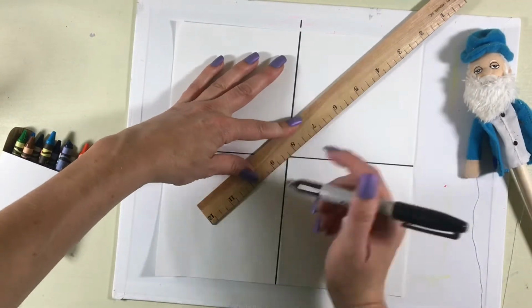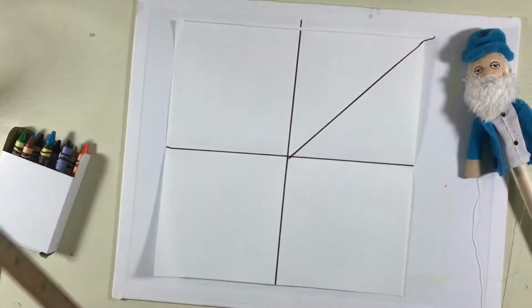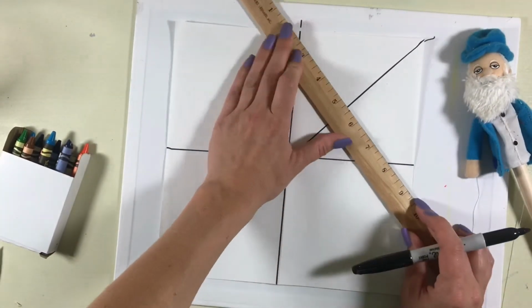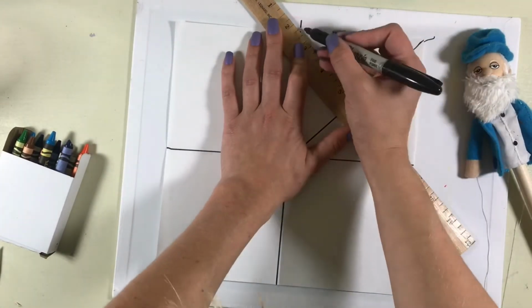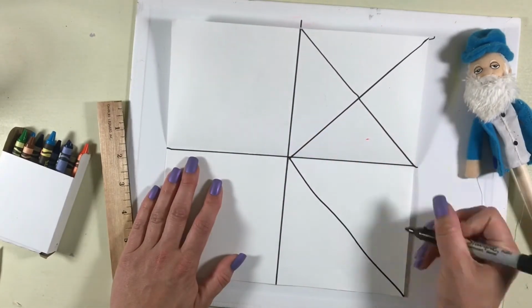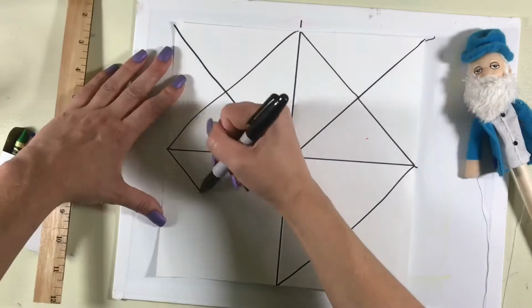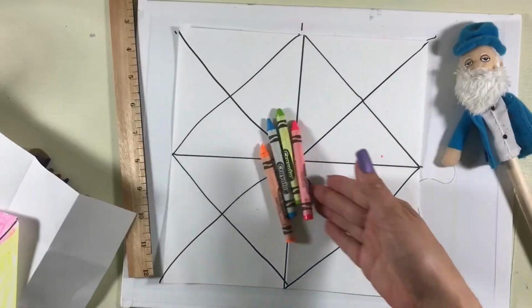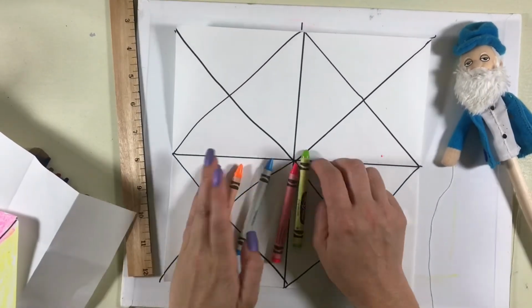In this example, I'm going to draw 2 diagonal lines in each square. What do these diagonal lines look like? A letter X. By adding more diagonal lines, I have created more shapes.